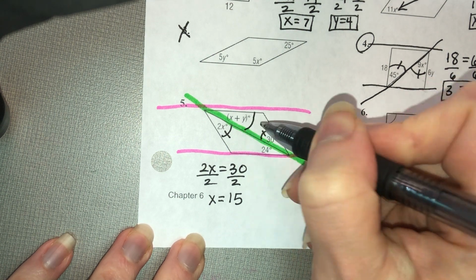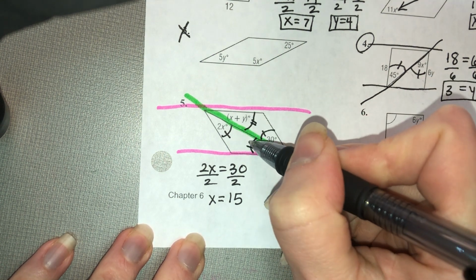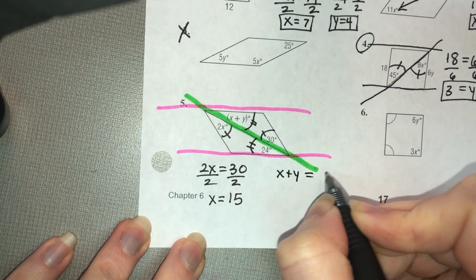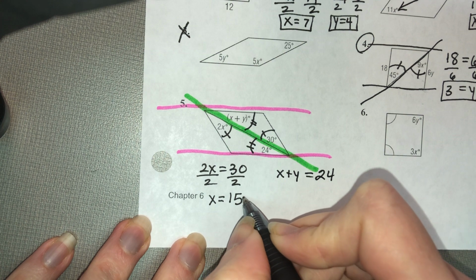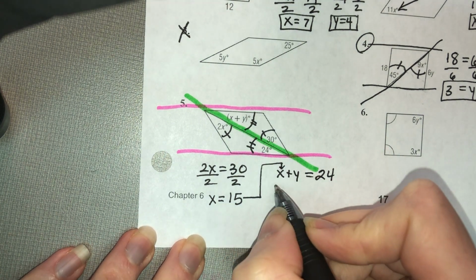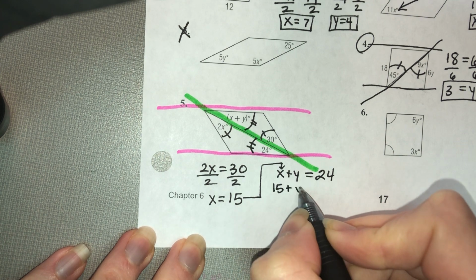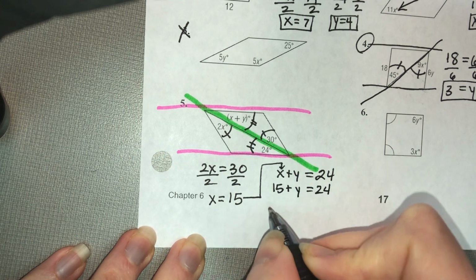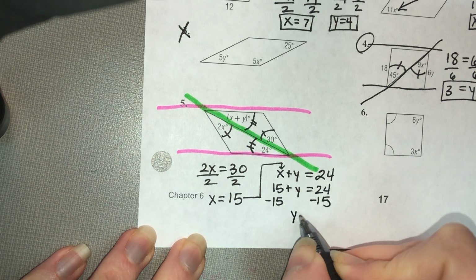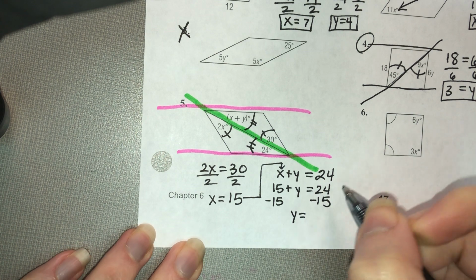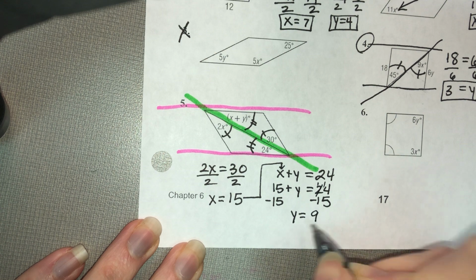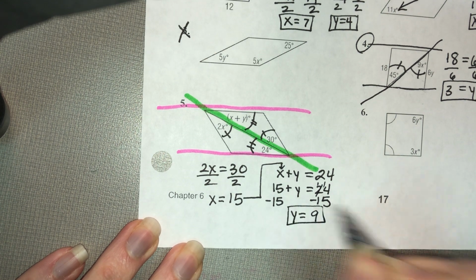Now this one up here would have to be the same as this one down here. So we need x plus y to equal 24. We now know x is 15 because we solved for that. So we'll substitute a 15 in place of the x. And now if we subtract 15 from both sides to get the y by itself, we'll be able to solve for y. So 9 is equal to y. Okay?